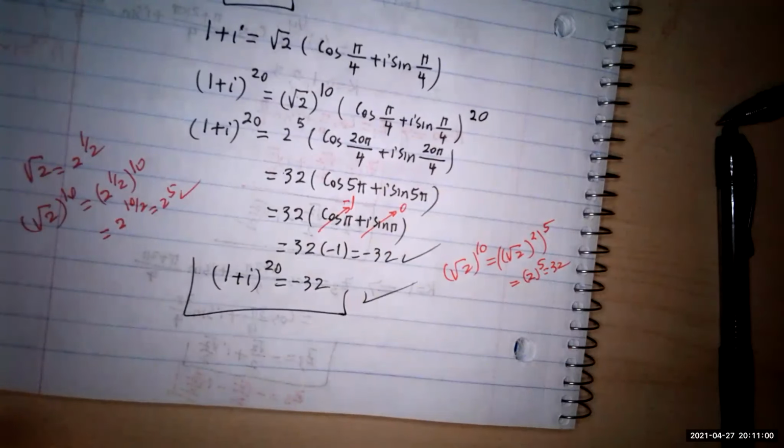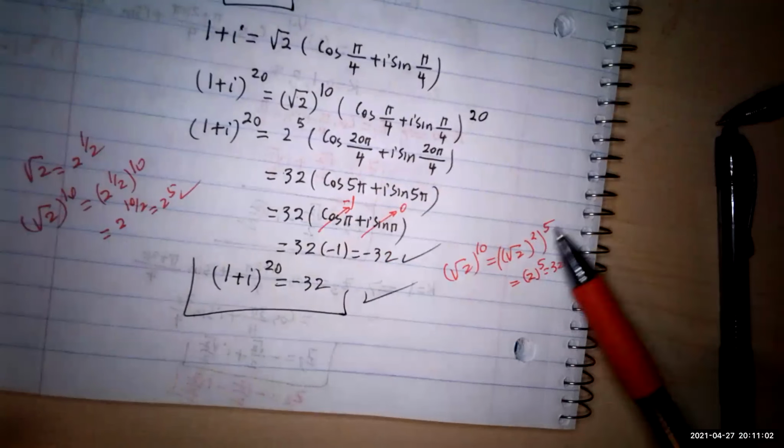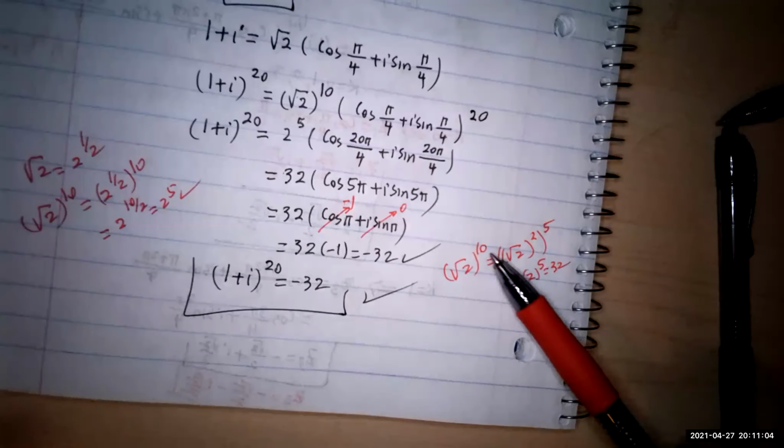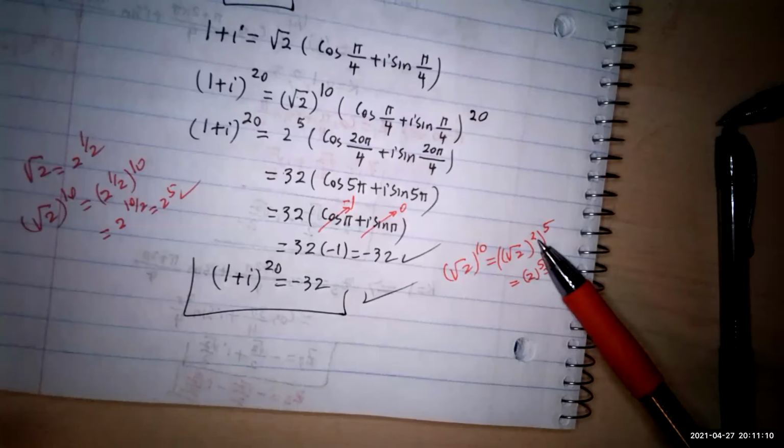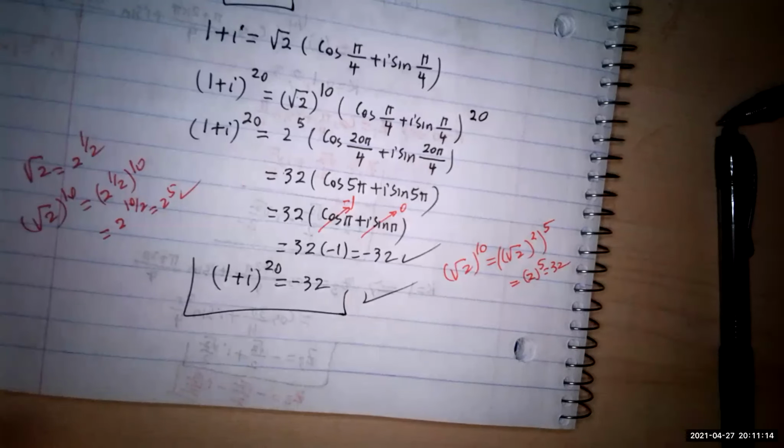Okay, when you have multiple powers, you multiply them together. So you break the 10 into the 2 and the 5. You square it first, then you raise it to the 5th. When you square it, that gives you 2, but 2 to the 5th is 32. That's another way we do it.